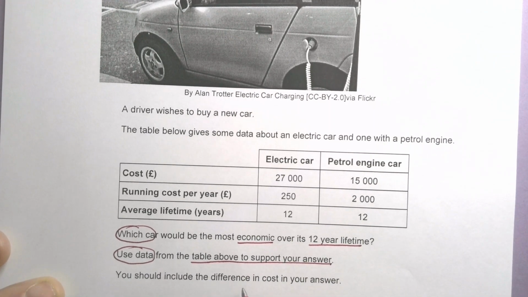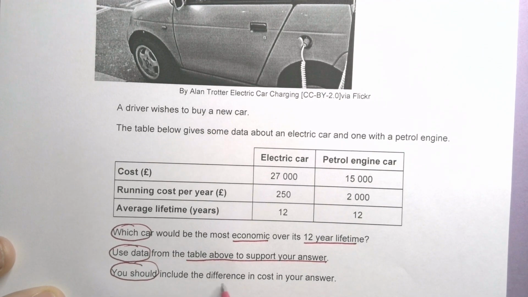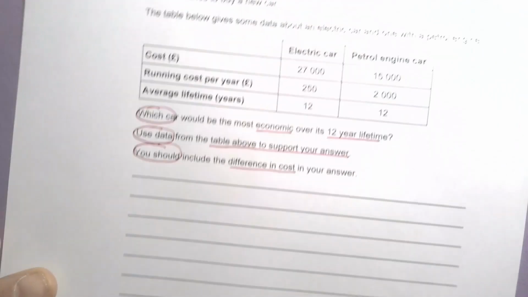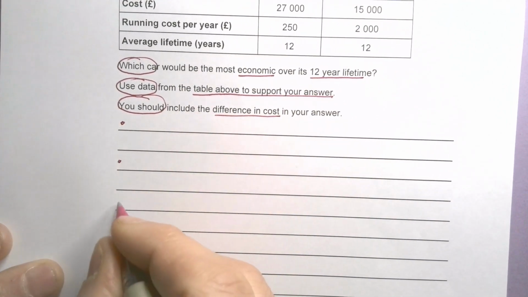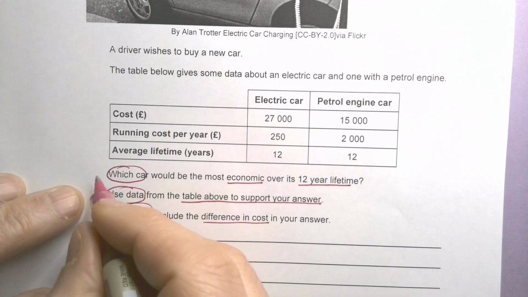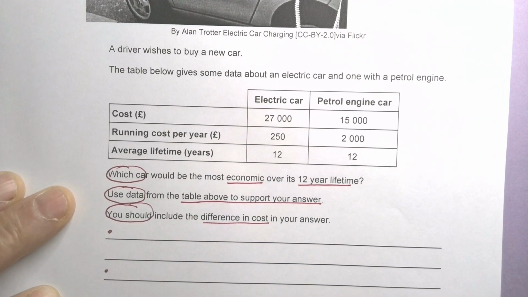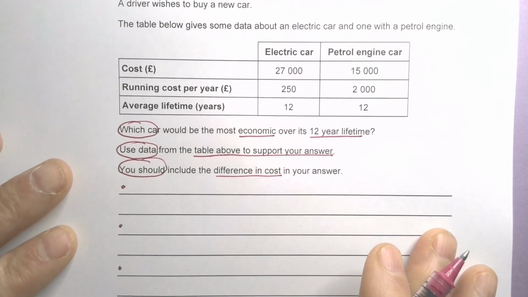You should include, okay, that means you've got to, the difference in cost in your answer, and it's worth 4 marks. So 1, 2, 3, 4. I need to make sure here that I do actually come up with a conclusion as well as to which one's better and why. So what we've got to do here is we've got 2 cars to compare.